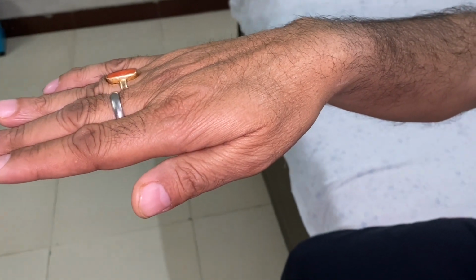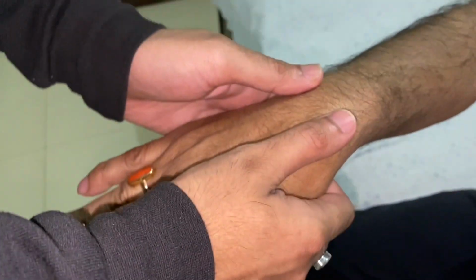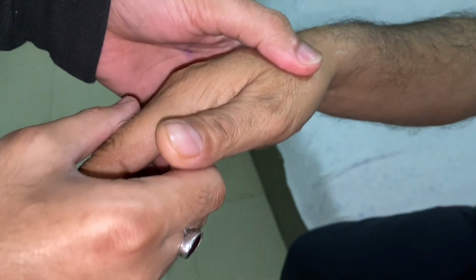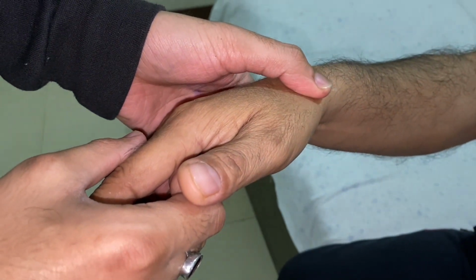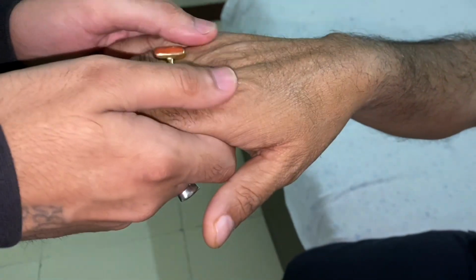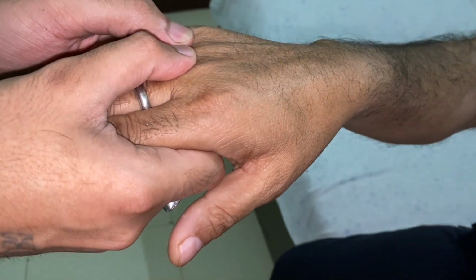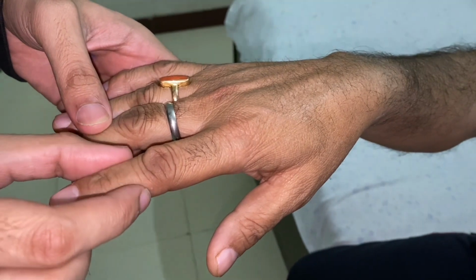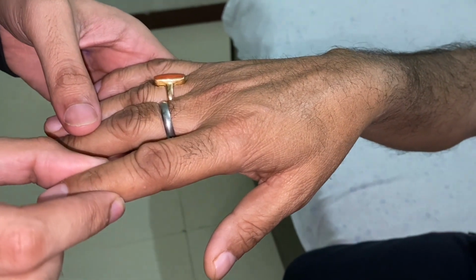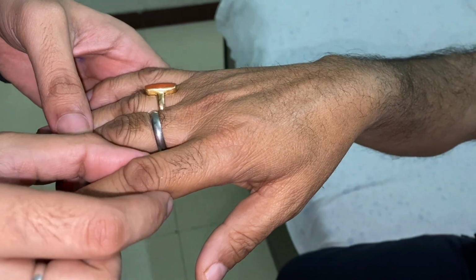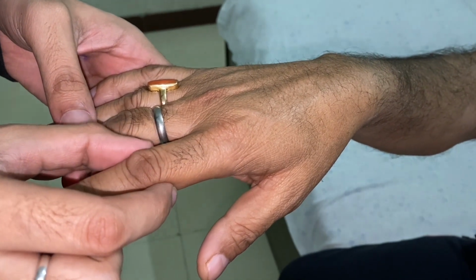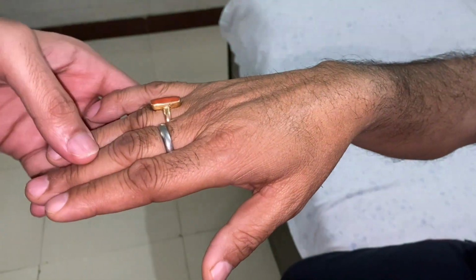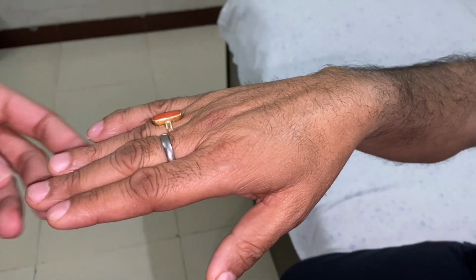Now palpation. First palpate the wrist joint, then the anatomic snuffbox, then the metacarpophalangeal joints, then the distal interphalangeal joints, where you may find Heberden nodes, and the proximal interphalangeal joints, where you may find Bouchard nodes, which are common findings in osteoarthritis. Now we will examine the wrist range of motion.